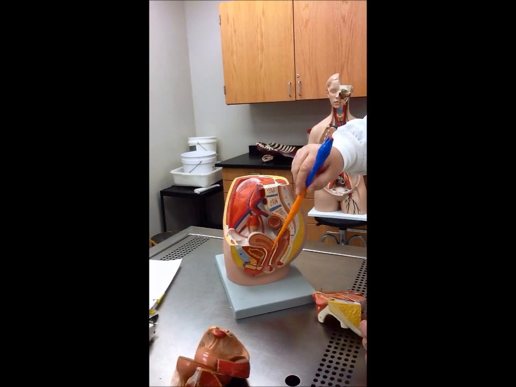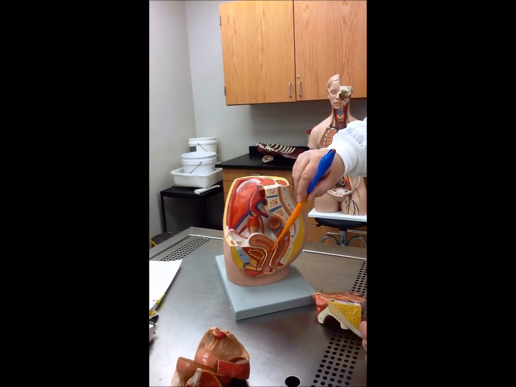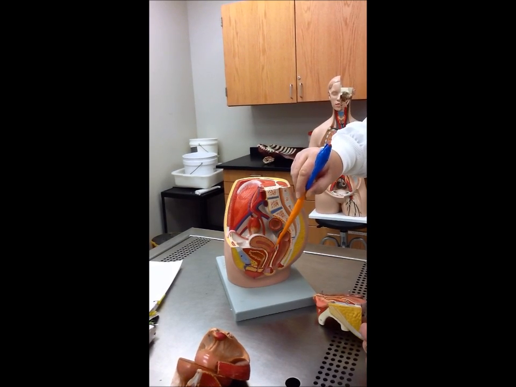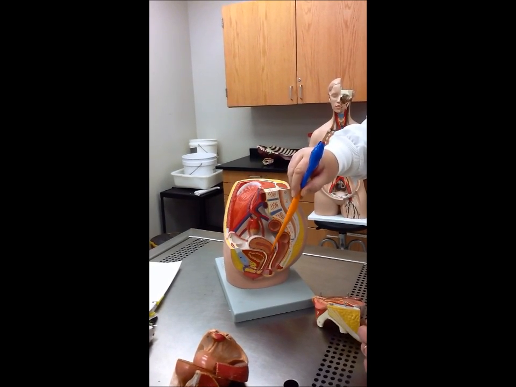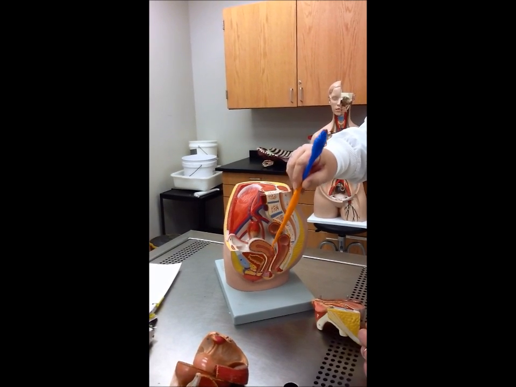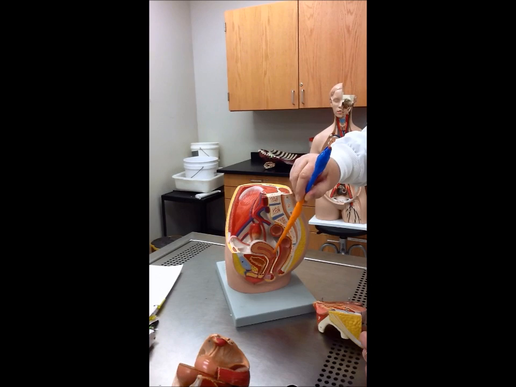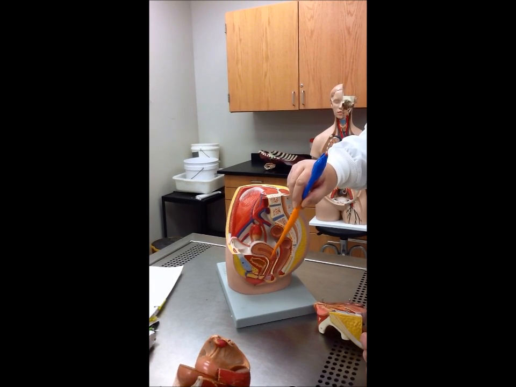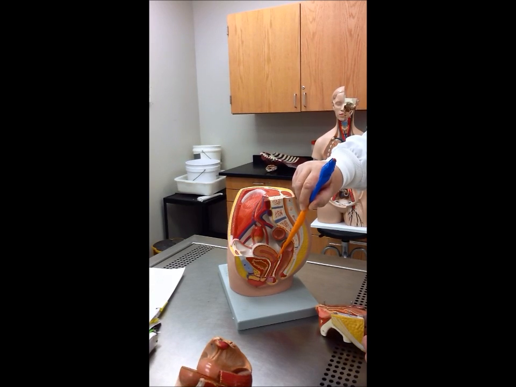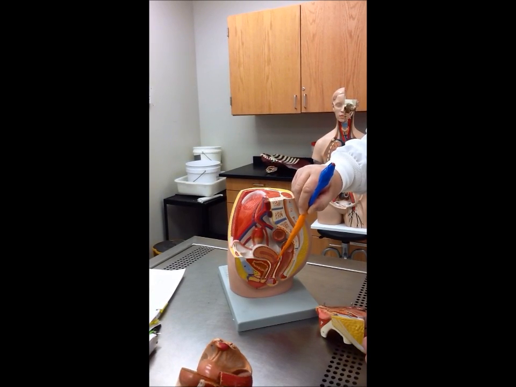Vaginal opening. Towards the posterior aspect, we can see the uterus, the neck of the uterus, into the vaginal canal. This is the cervix of the uterus. This little pouch up here is known as the fornix.